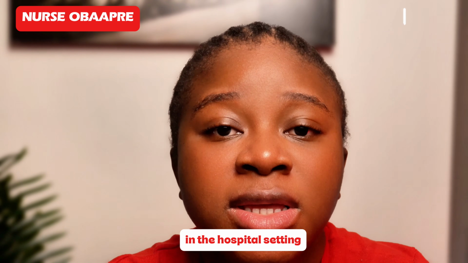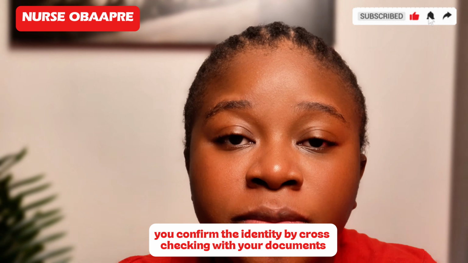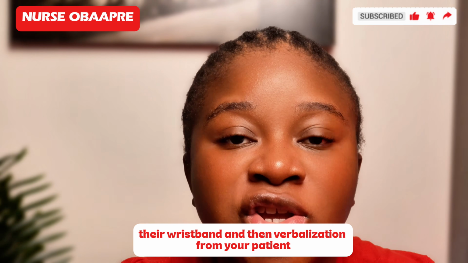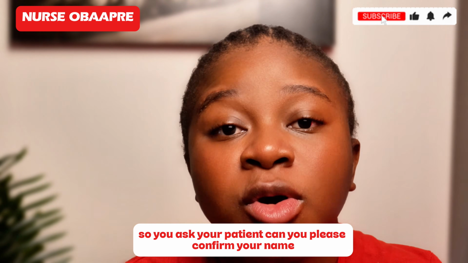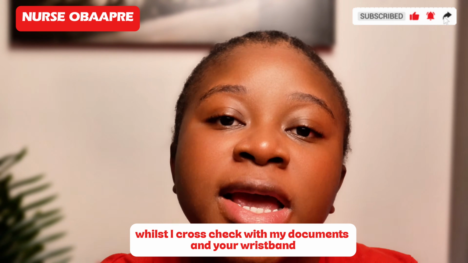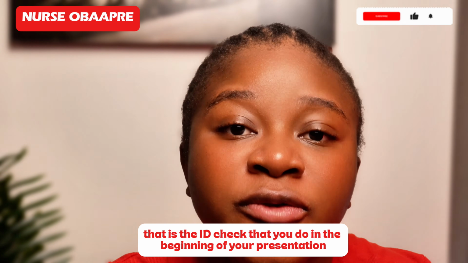In the hospital setting, you confirm the identity by cross-checking with your document, the wristband, and then verbalization from your patient. So you ask your patient, can you please confirm your name and date of birth, whilst I cross-check with my documents and your wristband. That is the ID check that you do at the beginning of your presentation.